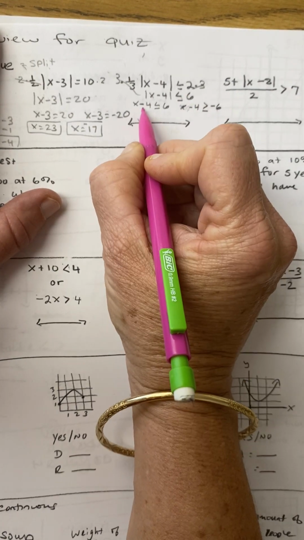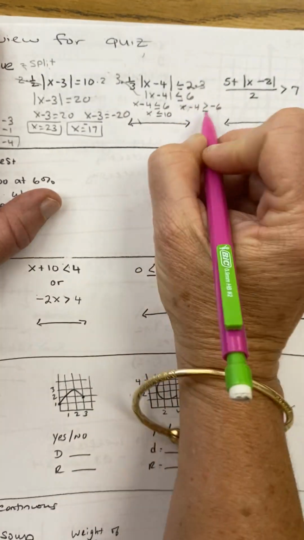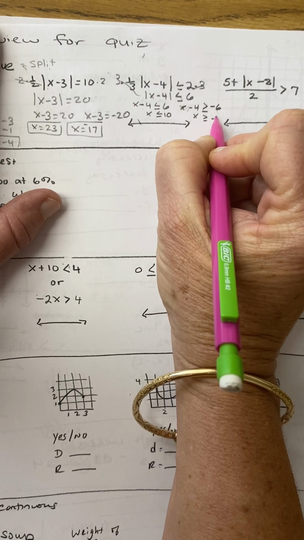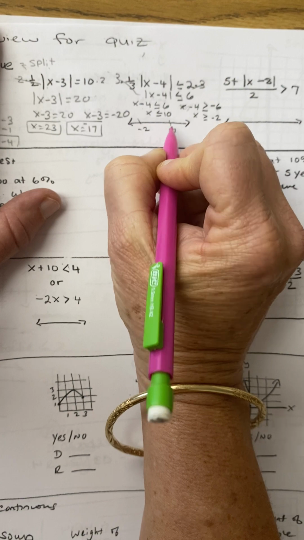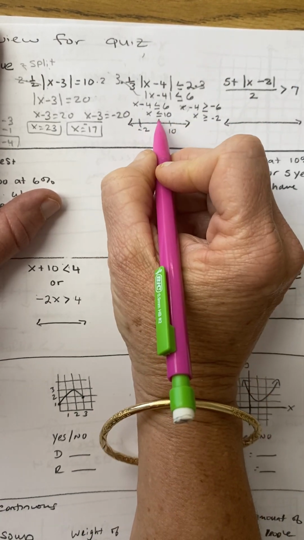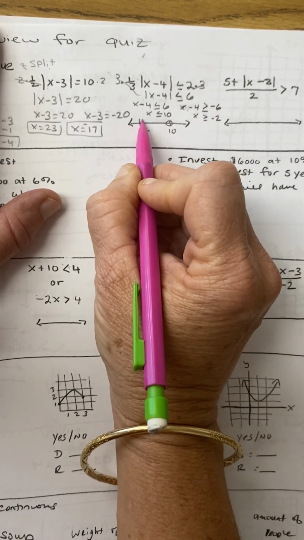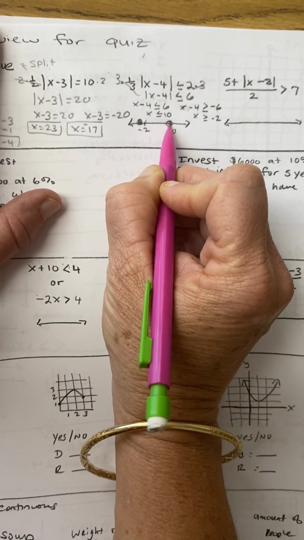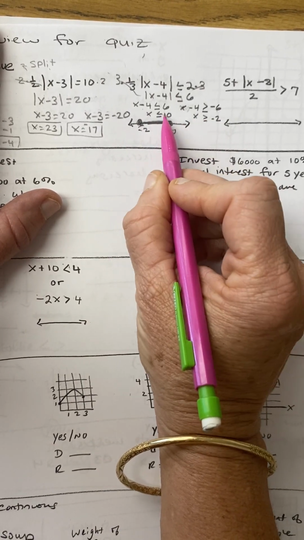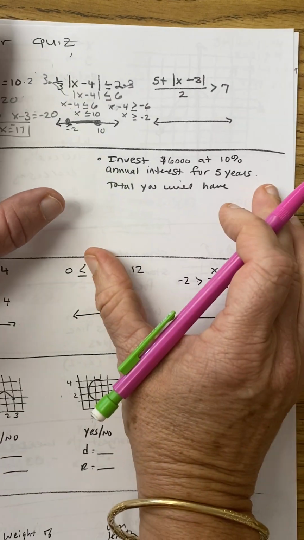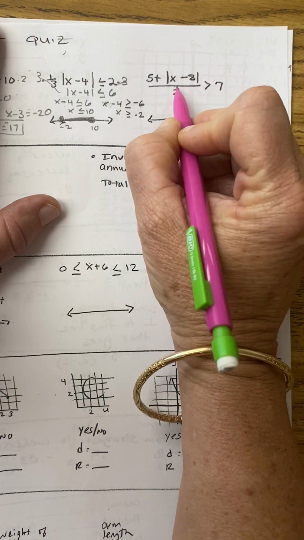Okay, now I keep solving. Add 4, add 4. Add 4. So I have negative 2 and 10. I know this is not a perfect number line, but we're just trying to do this real quick. X is less than 10. This is greater than negative 2, and they're closed circles. Okay, so they're closed circles because of these lines underneath them. Okay? All right, let's look at this one. So my first step is I'm going to multiply both sides by 2 to get rid of that 2.